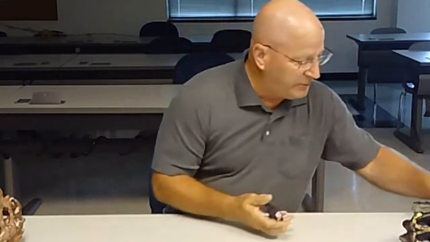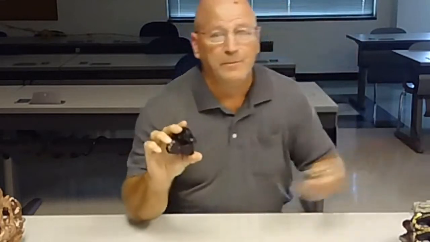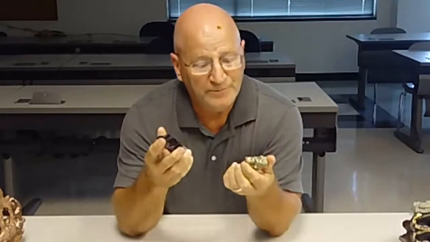So this is physical geology. We have a lot of material to cover. Some of the items that we will discuss will be minerals, such as this beautiful piece of fluorite and this really nice piece of pyrite, better known as fool's gold.